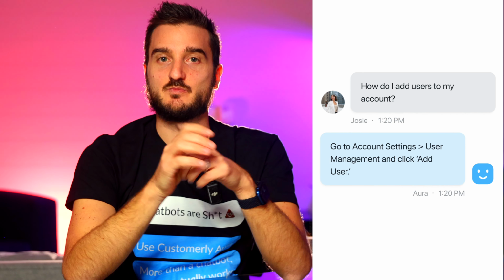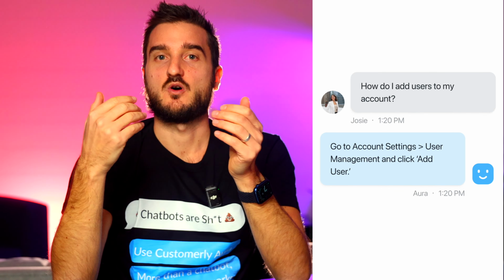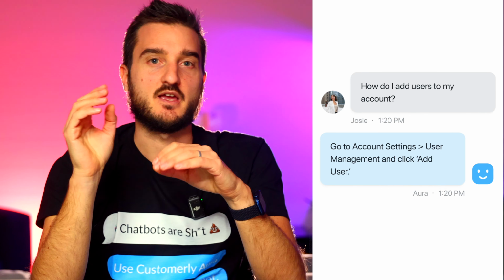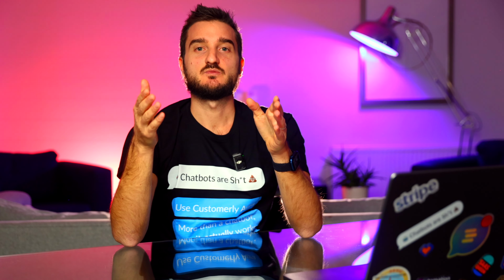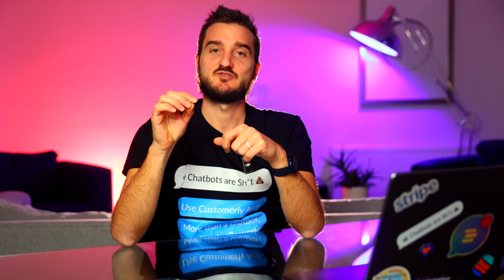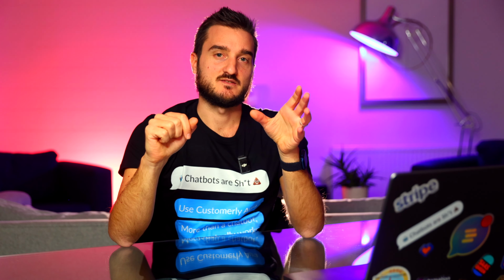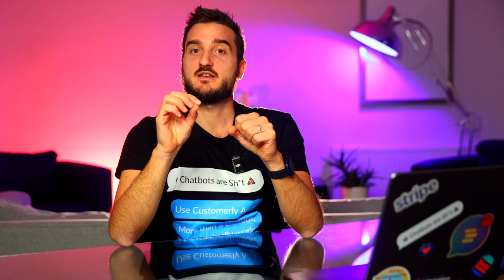For example, a customer asks, how do I add a user to my account? The AI pulls info from your knowledge base and responds: go to account settings, user management, and click add user. Clear, right? But here's what makes it special. It's not just about answering. It's about making the answer feel tailored to the conversation. When the AI gets this right, it feels natural and helpful.